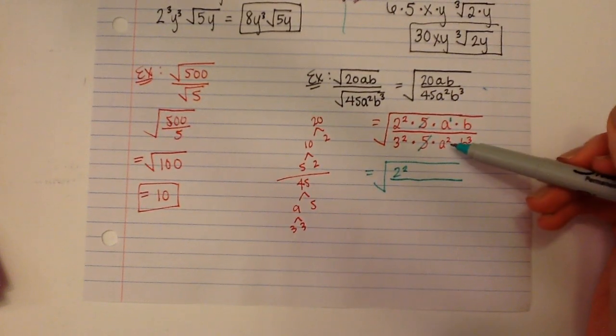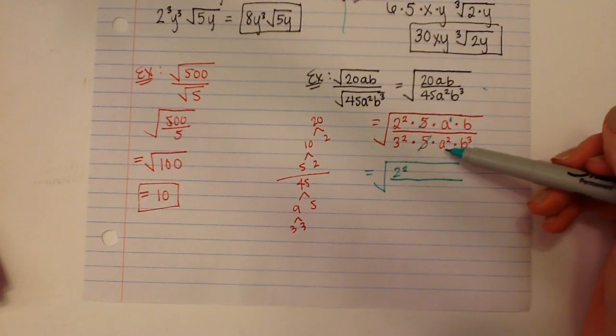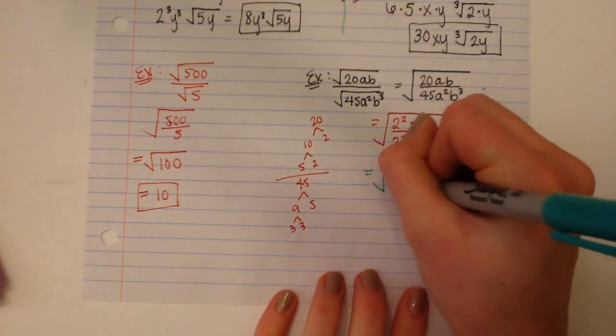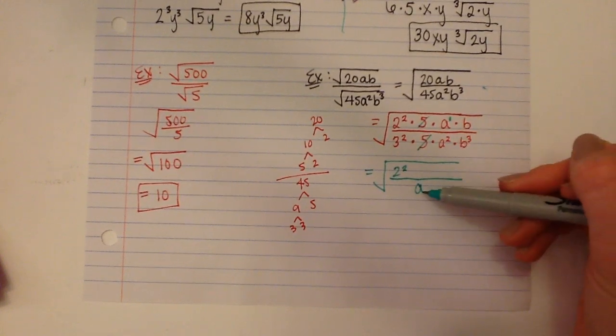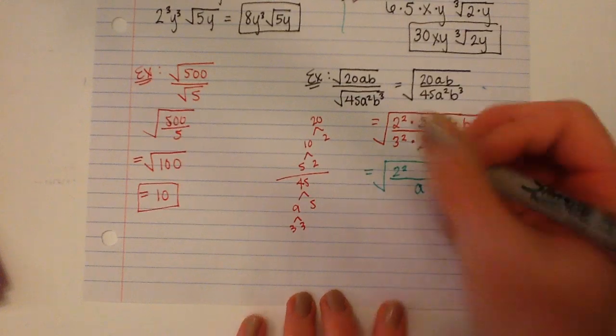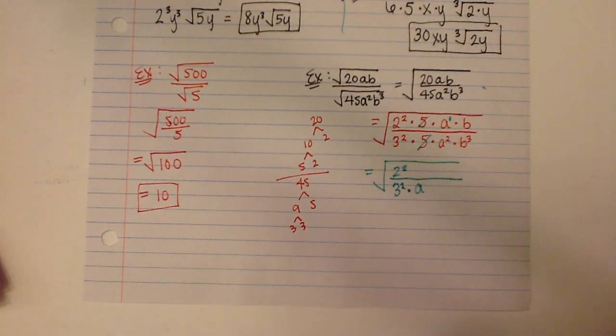Well, I'm going to start with the 2 on the denominator so it stays positive. When you start with the denominator, your answer stays on the denominator. So if I take a squared minus a to the first, that's going to leave us with a to the first. And since I started on the denominator, my answer is going to be on the denominator. And we still have 3 squared on the bottom. So 3 squared times a.